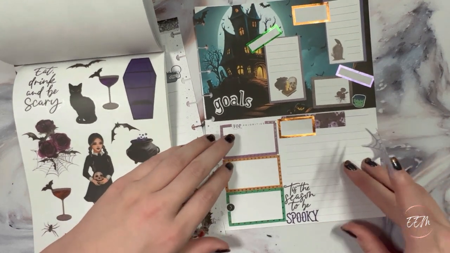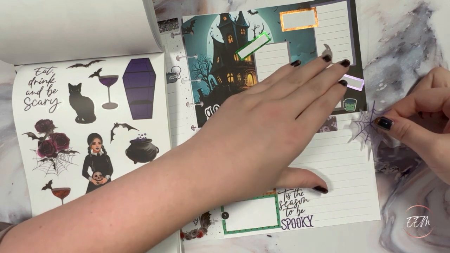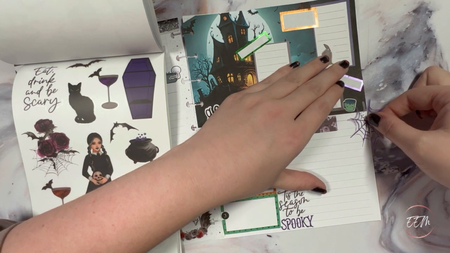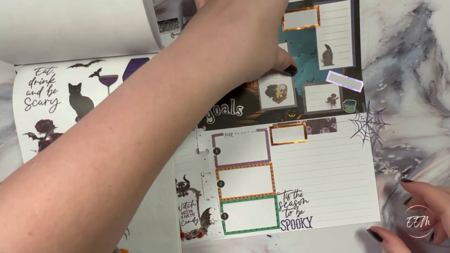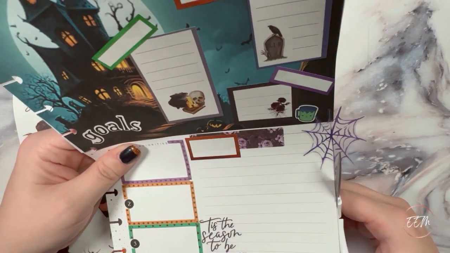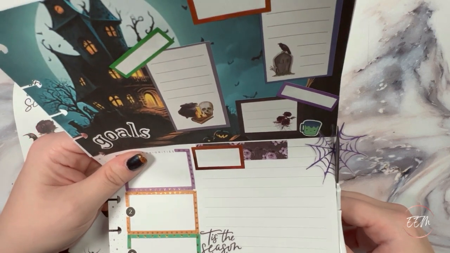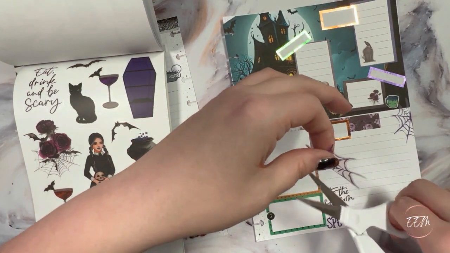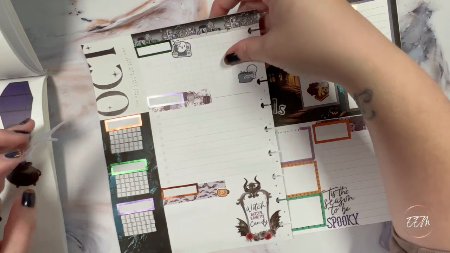And then on the second page over here, I'm going to lay it down in a way where it's going to go off the page. I'm going to lay it down just like that. And then with my scissors, I'm just going to trim it off the edge of where it goes off the page. Okay, and then hold it just like that. And then we come over to our left page.